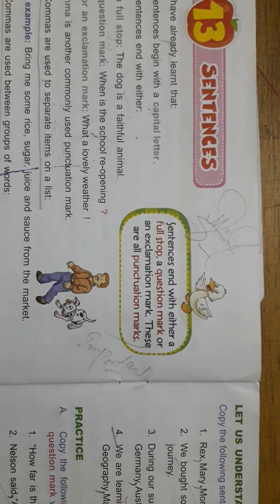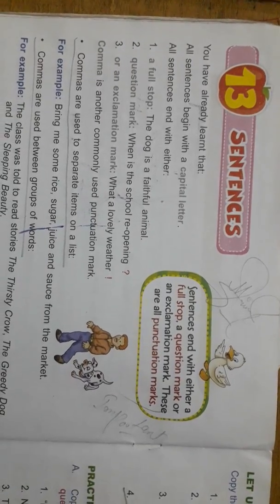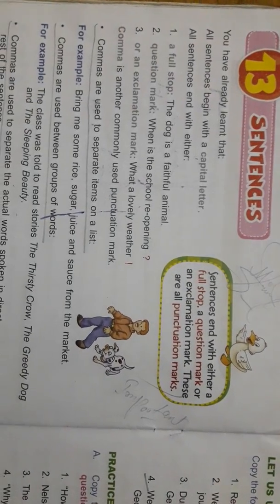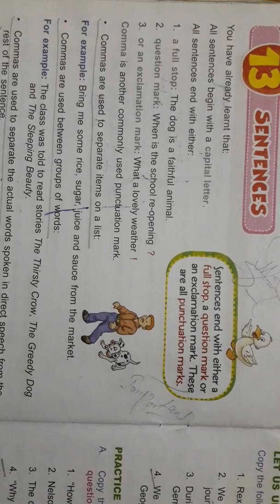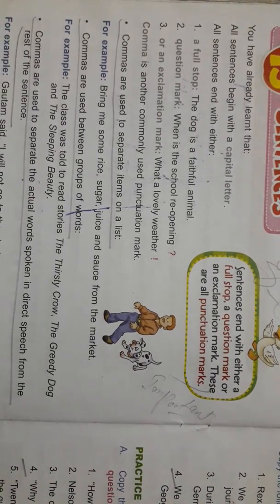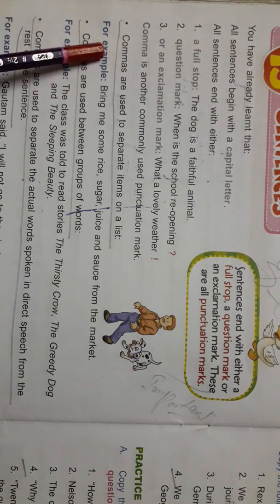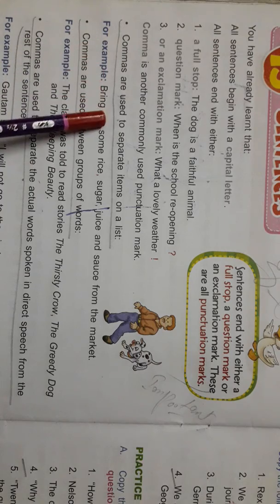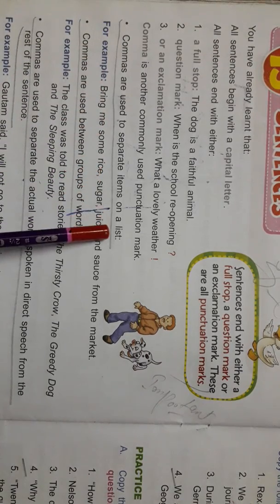This lesson is mostly about the usage of the comma, and I will tell you how commas are used differently at different places. You have to focus on the bullets, and I will read them one by one and then explain. The first bullet says that commas are used to separate items on a list.